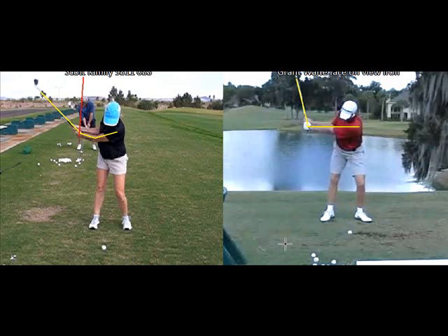Let's also look at what you've done with your weight. I mentioned earlier that Grant starts with about 55% of his weight on the left side. As he rotates back, as he turns into his backswing, he still maintains that weight on that left side. He's almost dropping down into the left leg with this left shoulder. His left shoulder and left knee are still on that line.